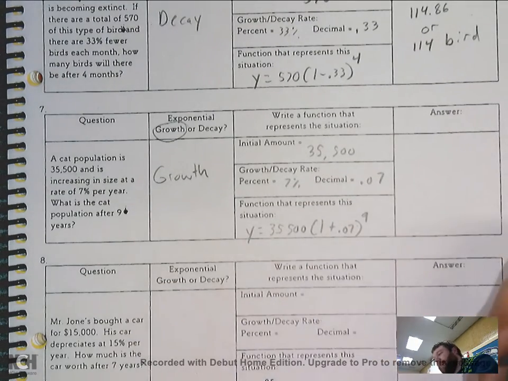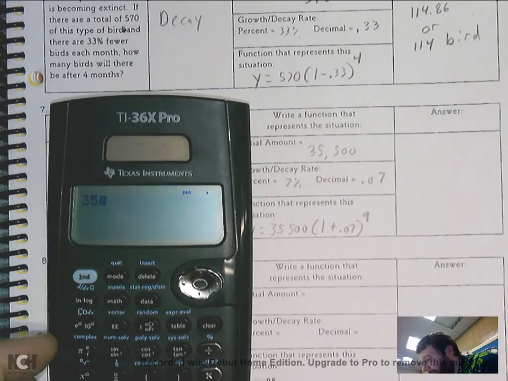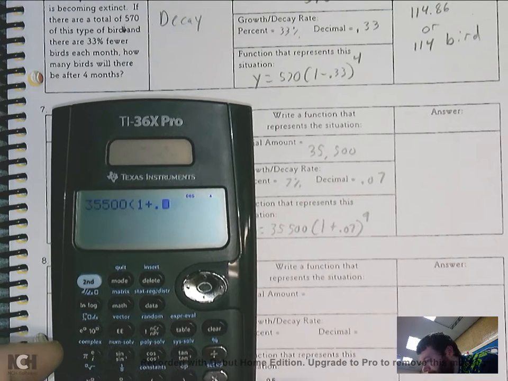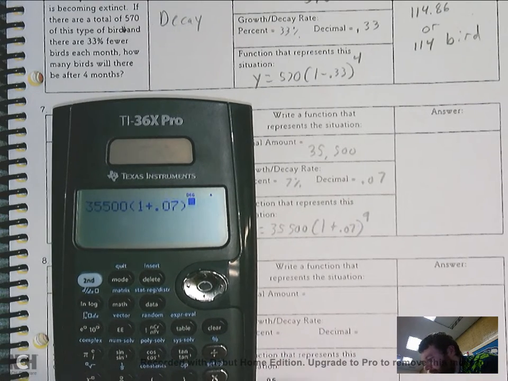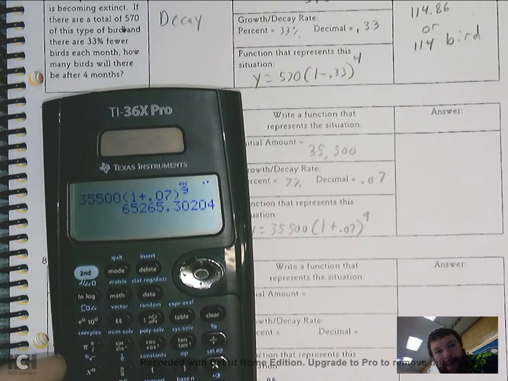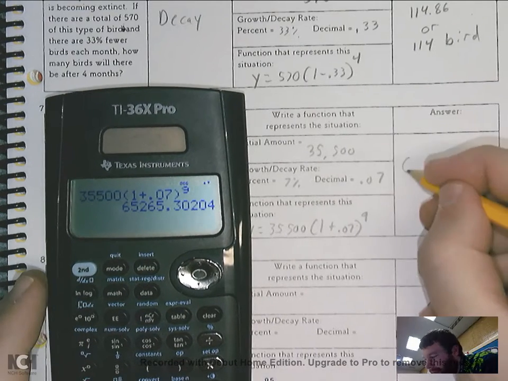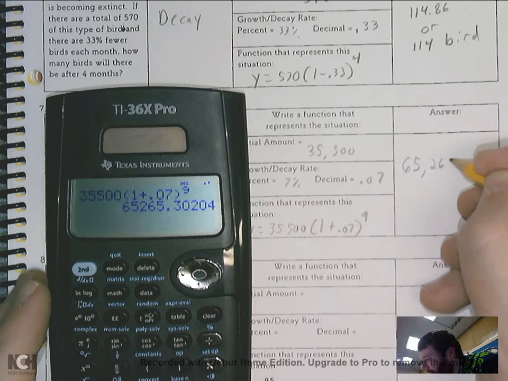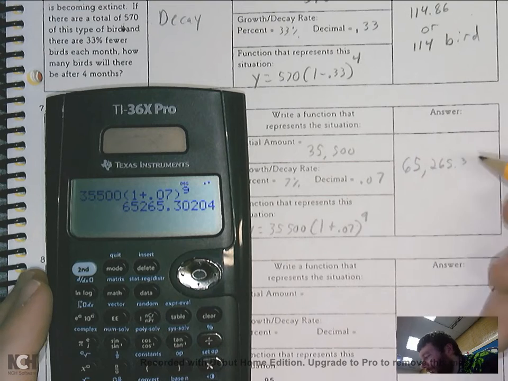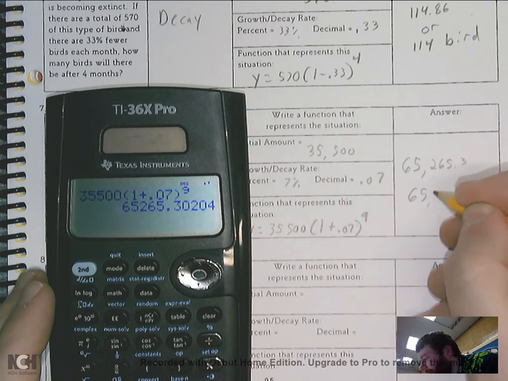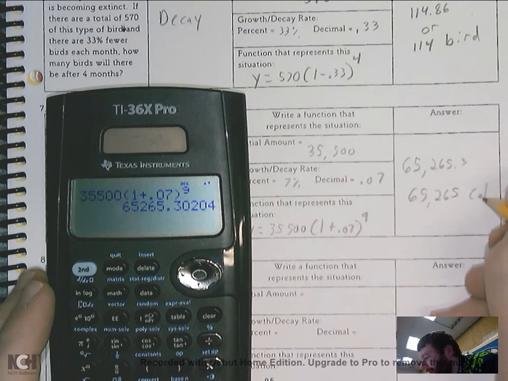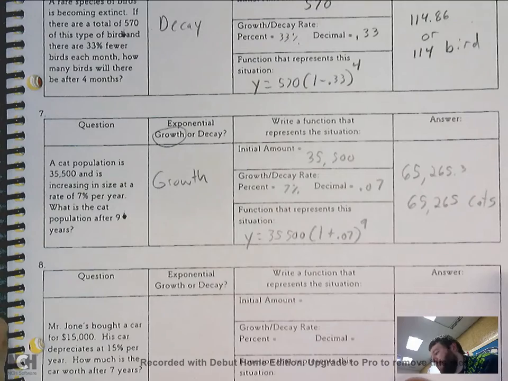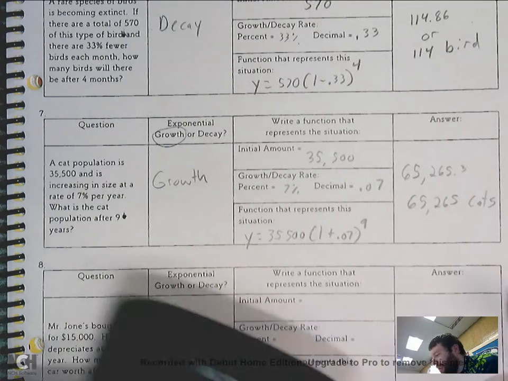Okay, and then we just plug that into our calculator. 35,500, parentheses 1 plus 0.07, parentheses exponent 9. Push enter, and we're going to get 65,265.3. And again, you can't really have 0.3 of a cat, so 65,265 cats is what you would have after 9 years. So just about double, or pretty close to it. Okay.